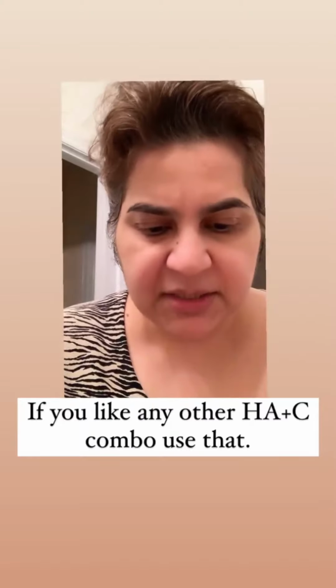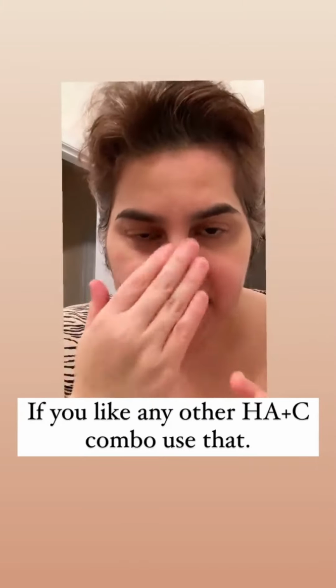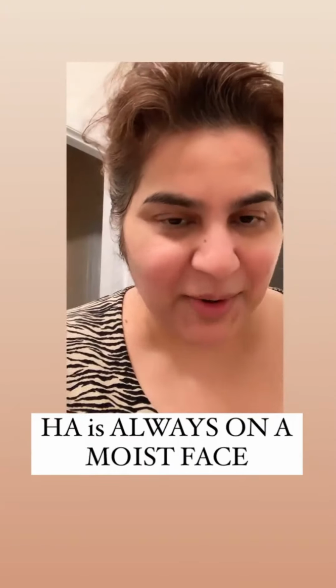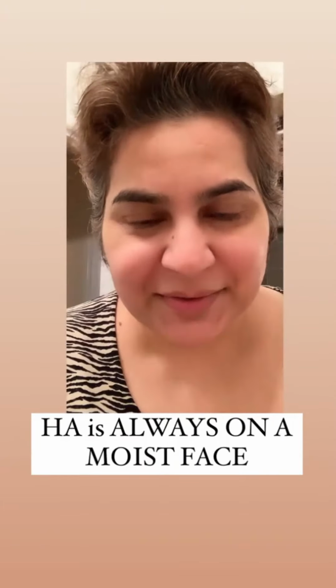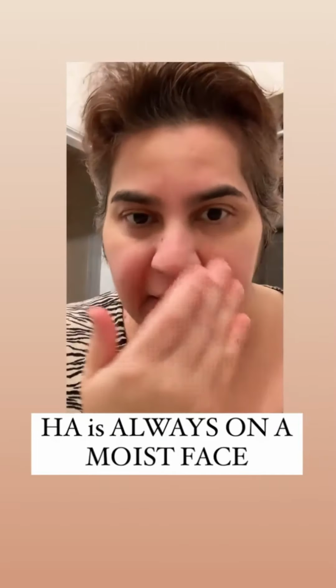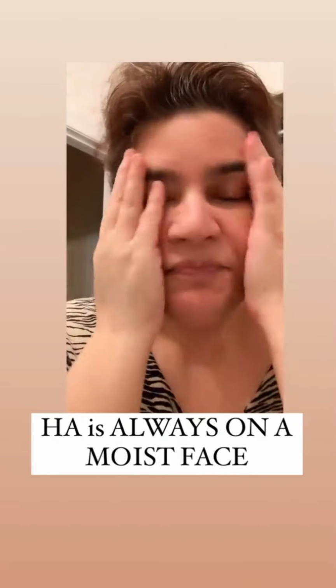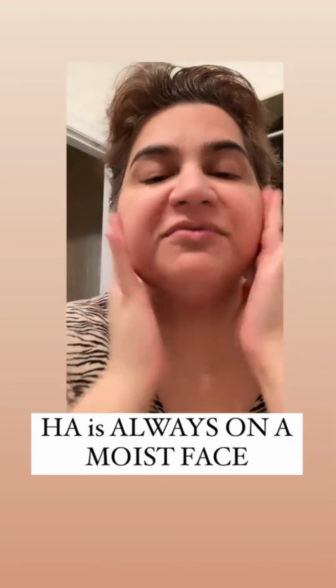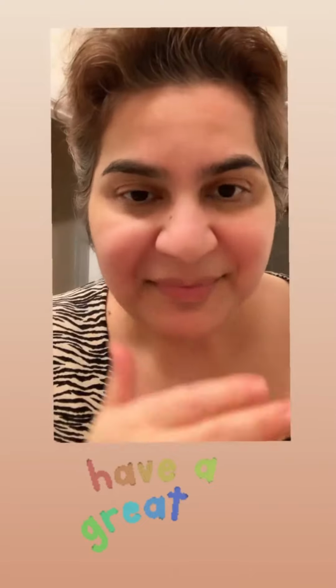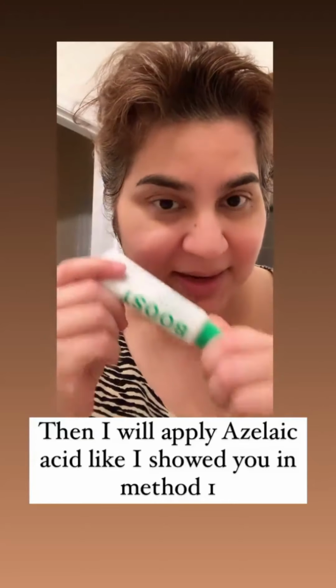So I'm getting vitamin C. And remember, on a moist face, hyaluronic acid, never on a dry face. So my face is very moist. I'm going to apply hyaluronic acid, 2 pumps of it. Okay, there we go. Done. Then I'm going to apply azelaic acid.